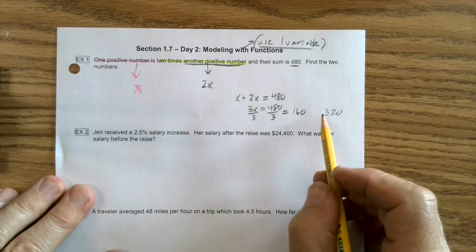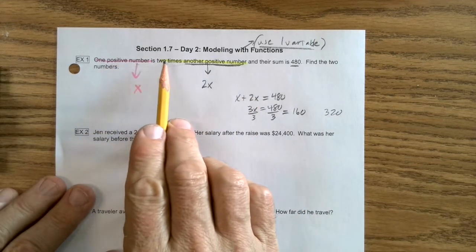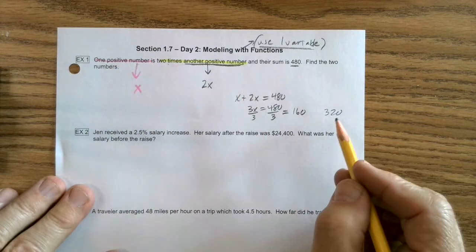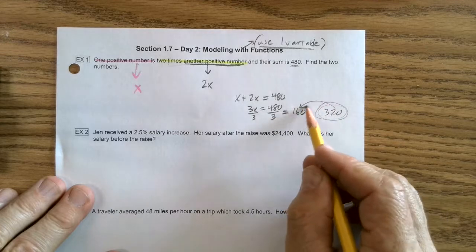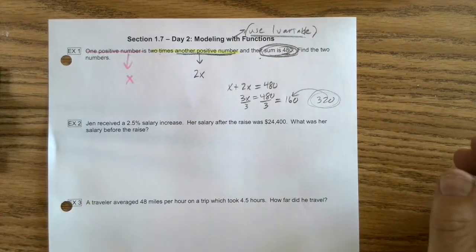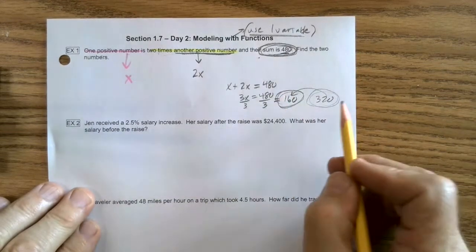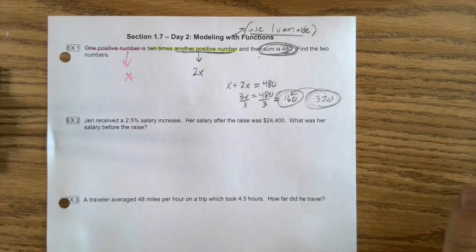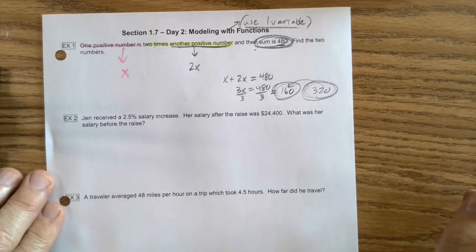So I think this is a little bit confusing, possibly. But if you notice, look at it. One positive is twice itself. So this one is twice that one. And their sum is 480. So that's the way I would go about understanding that one, okay? So our two answers are 160 and 320. This one's a little more straightforward.